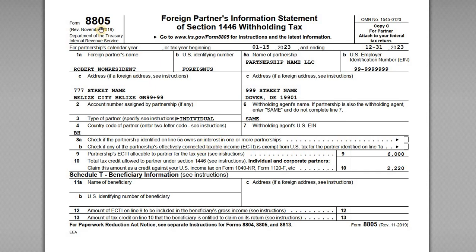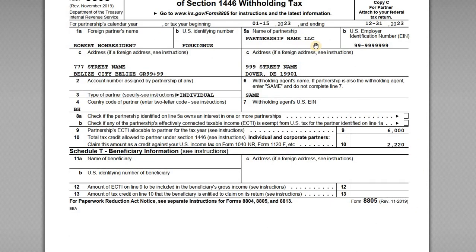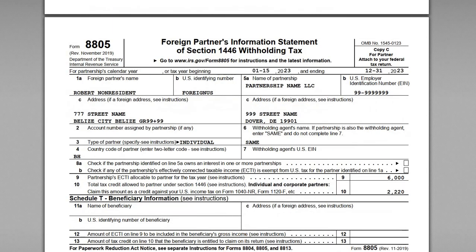So the partnership will send an 8805 to the IRS. They'll keep a copy. They'll give you a copy as the non-resident owner, and then they'll give you a copy C for the partner to attach to their federal return. So Robert's going to print all this off and include it with the filing so the IRS can look at this and verify, okay, we see that the partnership did submit an 8805 for $6K of ECTI, and there was $2,220 of withholding paid by the partnership.